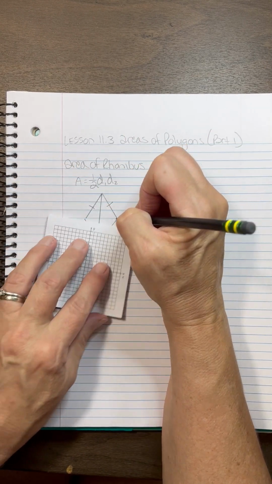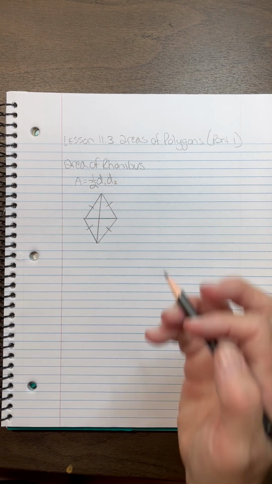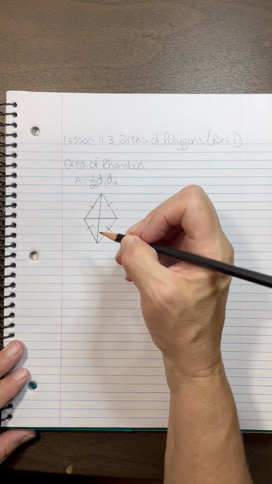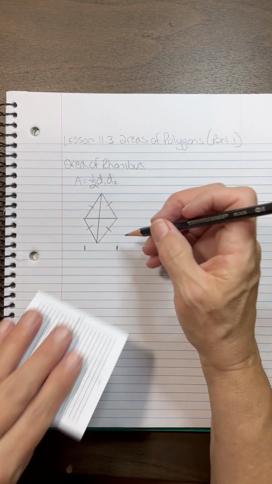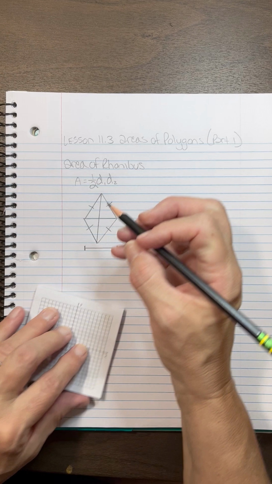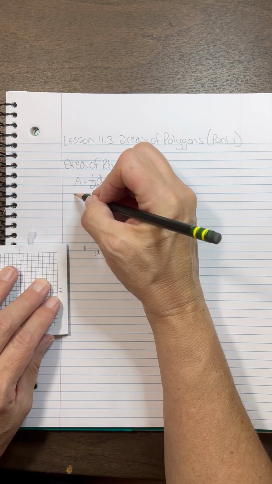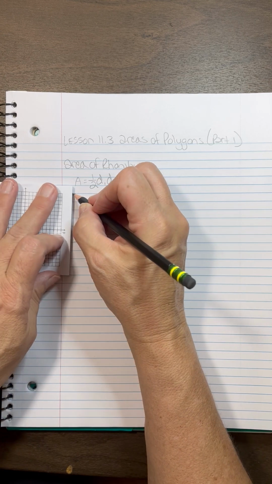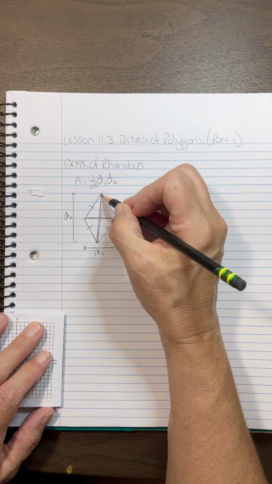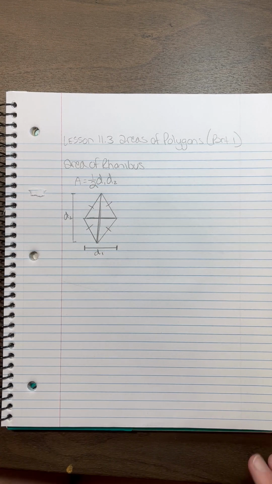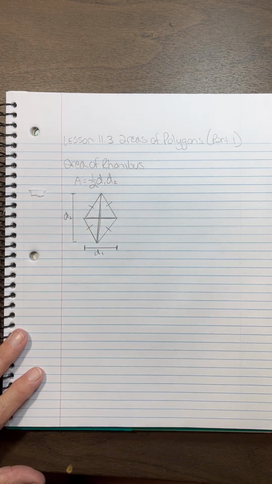From here to here is diagonal 1, and from here to here is diagonal 2, right? So you just have to remember you're going to multiply the 2 diagonals and then divide it by 2.